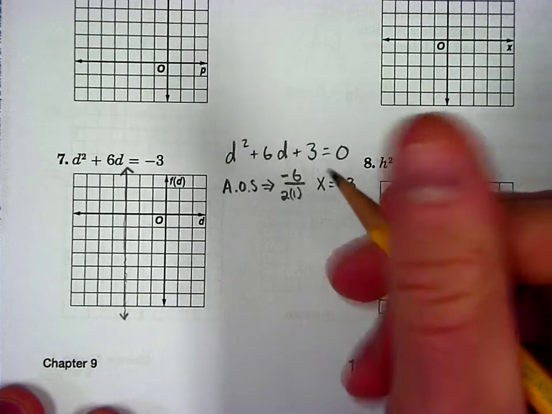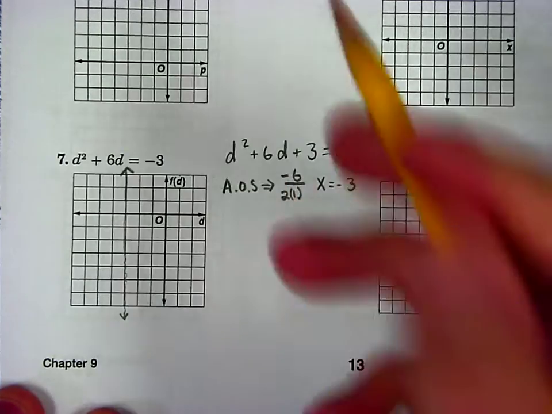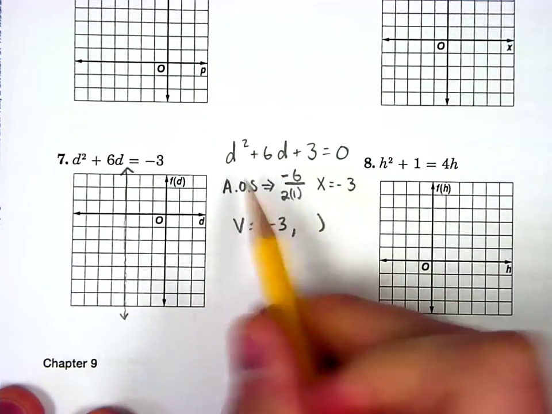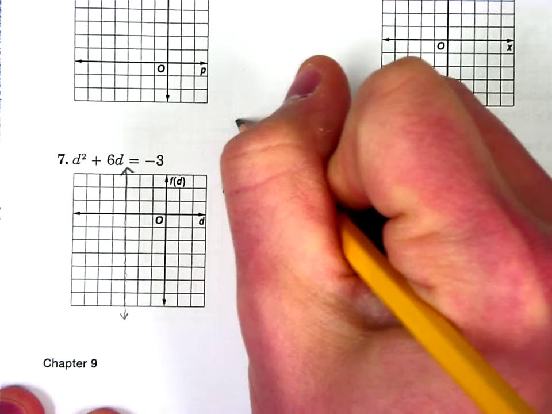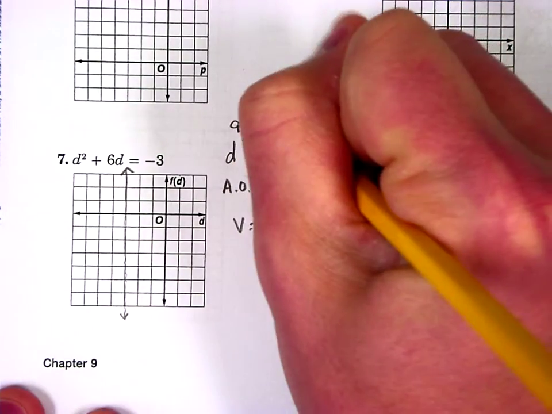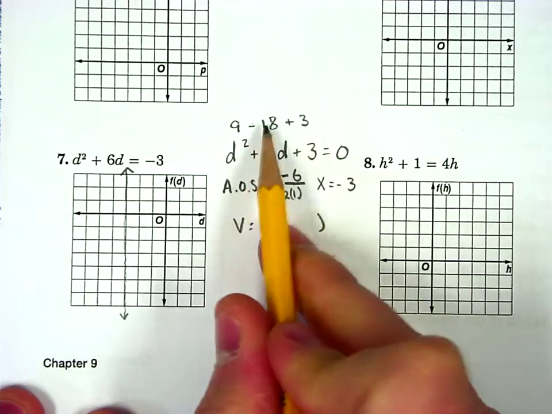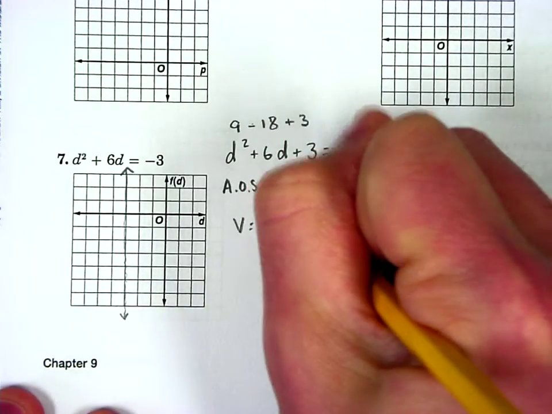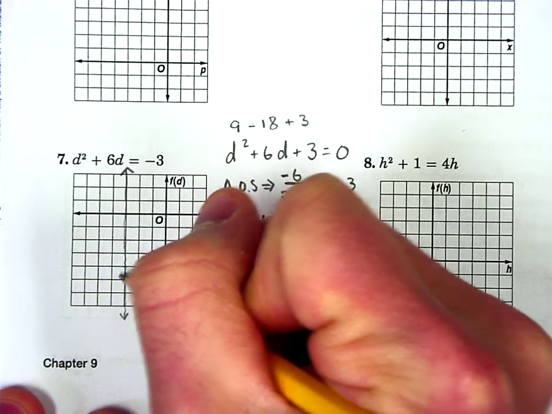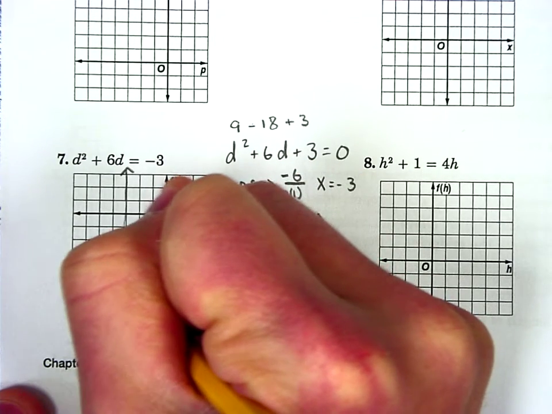We're going to take negative 3 and plug it into our function to figure out our vertex. So our vertex is negative 3. Alright, when we plug it in, we have negative 3 squared, which is 9, minus 18 plus 3. So that's negative 9 plus 3, which is negative 6. So our vertex is going to be negative 3, negative 6.